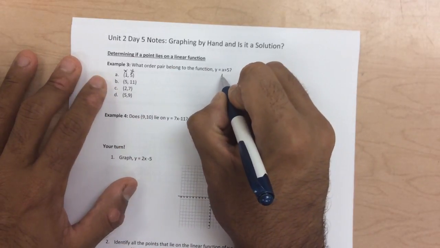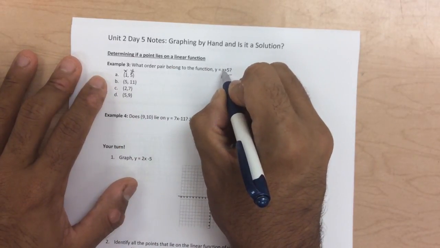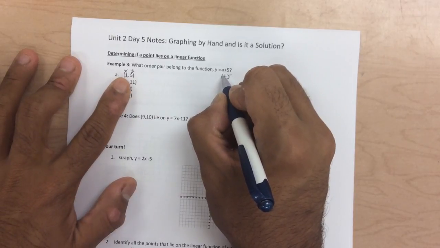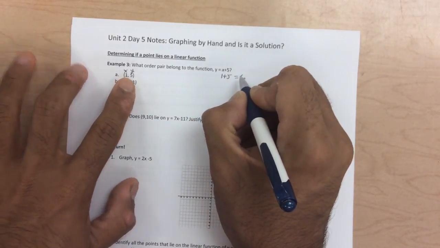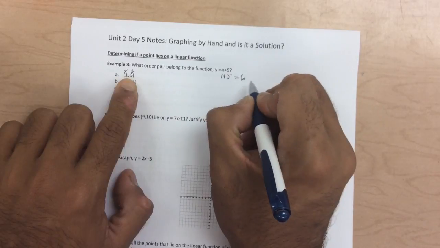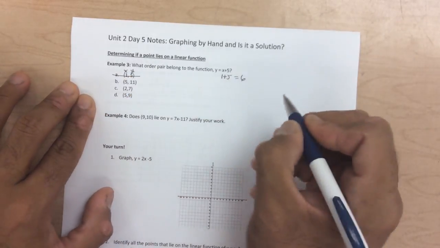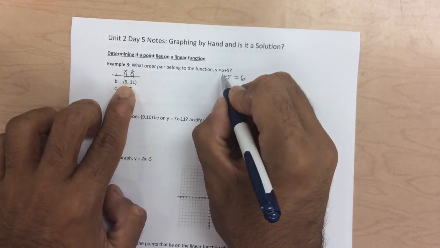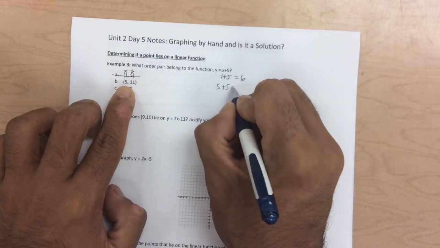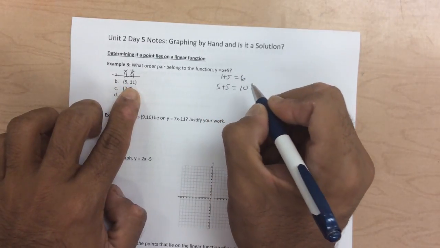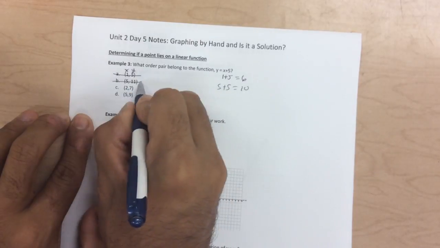So let's do that. Let's do 1 plus 5, because instead of the x, I plugged in a 1, so 1 plus 5 gives me 6. They said I was supposed to get 5. I got 6, so this is not the answer. Let's try the next one. If we do 5 plus 5, that gives me 10. They said I was supposed to get 11, so that's wrong.